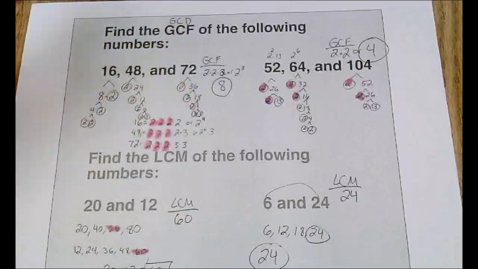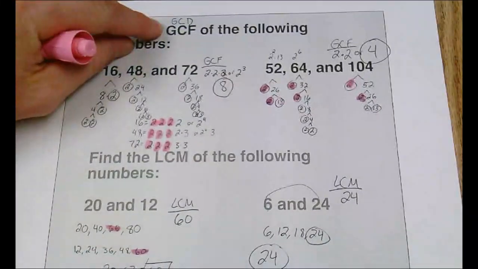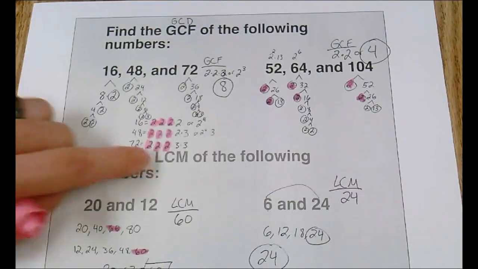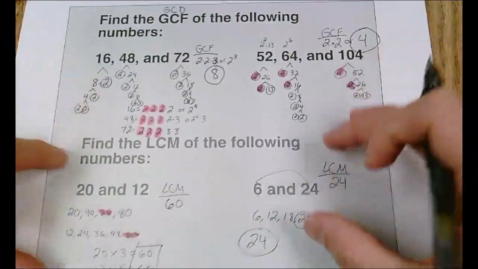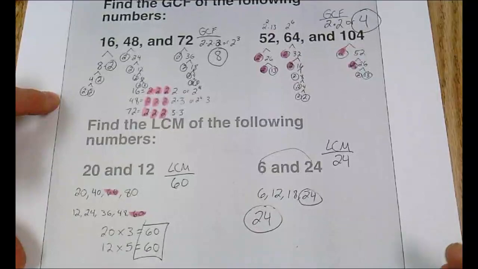So in today's video, we talked about the two differences: greatest common factor, greatest common divisor, and the least common multiple. Factors were breaking things down. Multiples were getting larger. We're multiplying. We're skip counting.